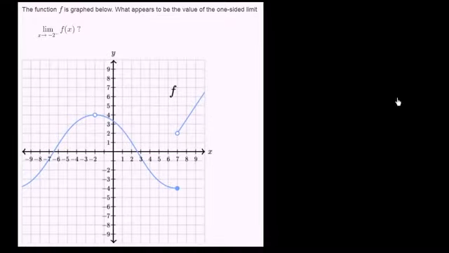And here they're actually asking us a question. The function f is graphed below. What appears to be the value of the one-sided limit? The limit of f of x, this is f of x, as x approaches, sorry, as x approaches negative 2 from the negative direction. So this is the negative 2 from the negative direction. So we care what happens as x approaches negative 2. We see f of x is actually undefined right over there.